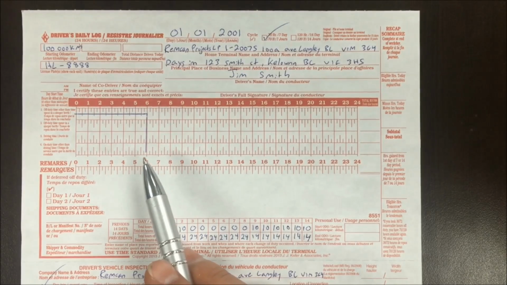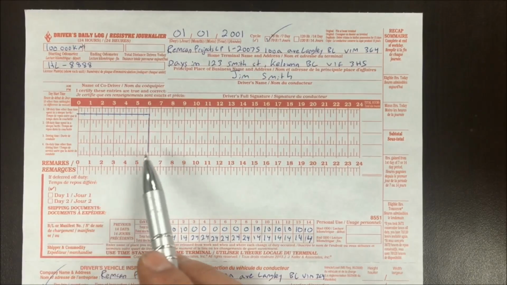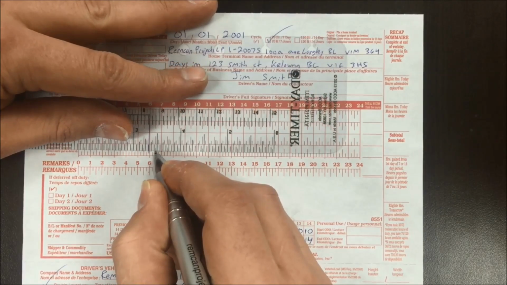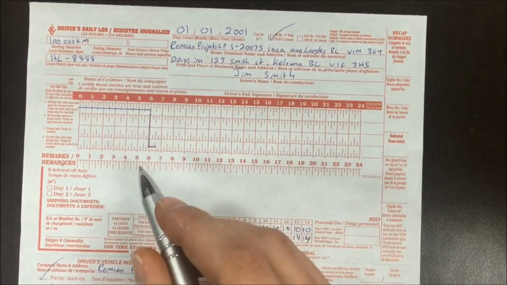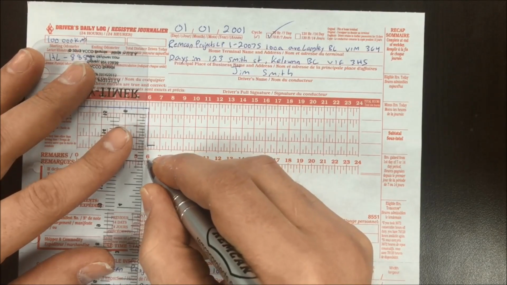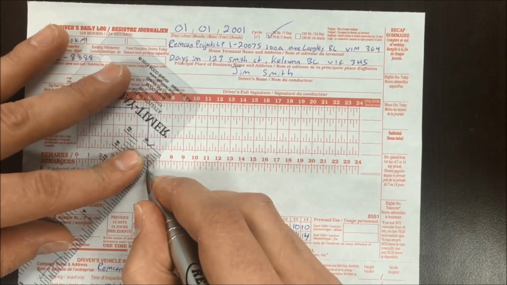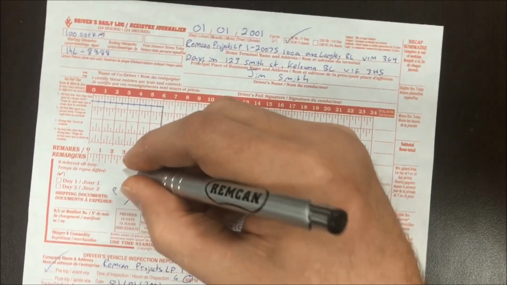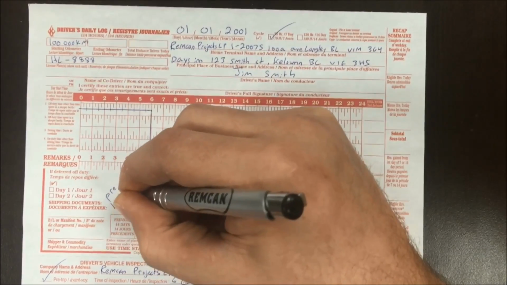My pre-trip that I began at 6 a.m. took 30 minutes. That's classified as on duty time other than driving. So I'm going to document in box 4 from 6 to 6:30 that I was on duty, not driving. Now I must go to the remarks section below, draw a line up to the 6 to notify my logbook what task I was performing. So I'll draw a line down like this on an angle, and now I will write pre-trip, Kelowna, BC.